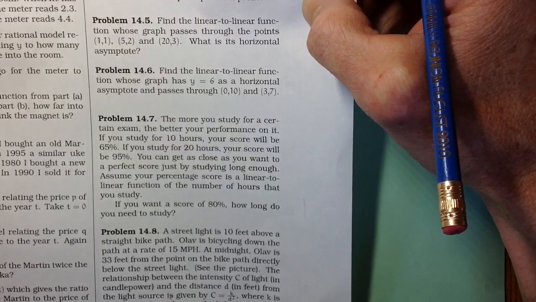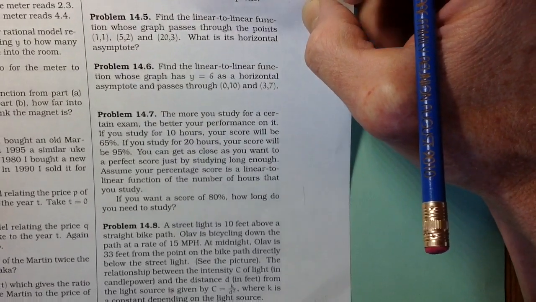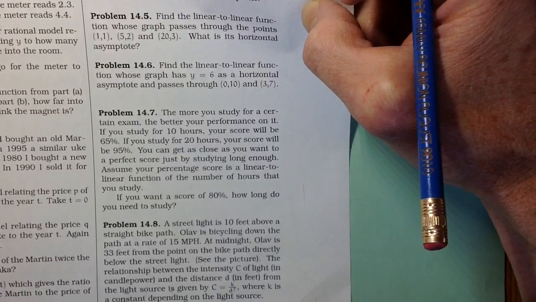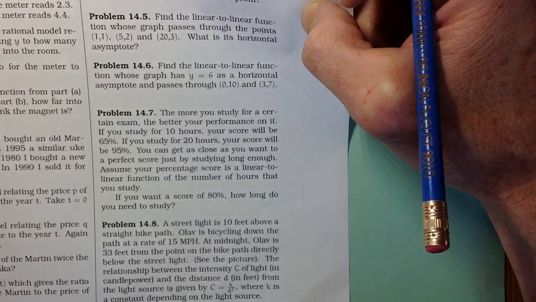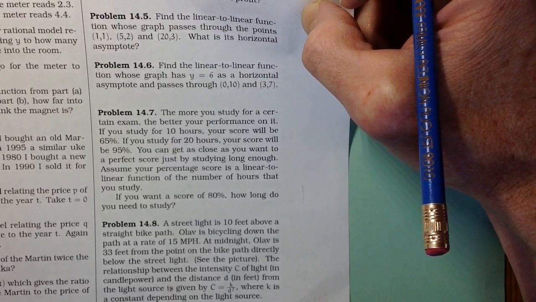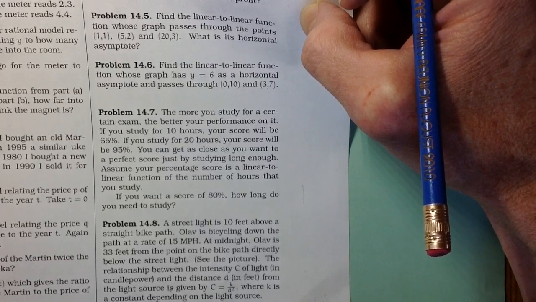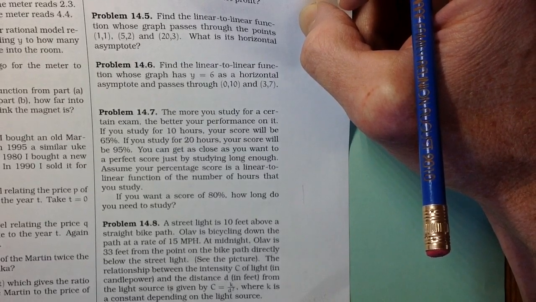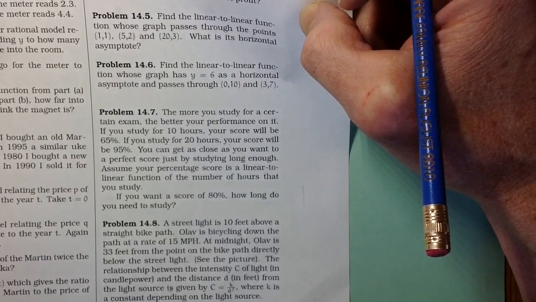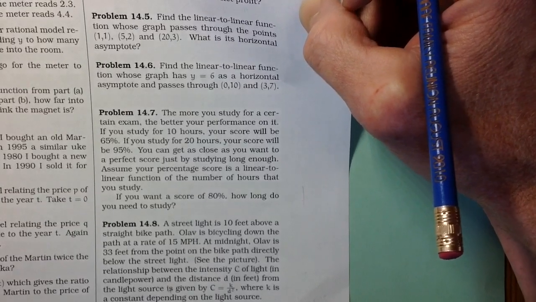Now, of course, the real question is, how do you know that? That would be nice if you could know something like that, and hopefully not so many hours, but whatever. You can get as close as you want to a perfect score just by studying long enough. Assume your percentage score is a linear function, so then if you want an 80, how long do you need to study? Okay, so we need to make a linear function.